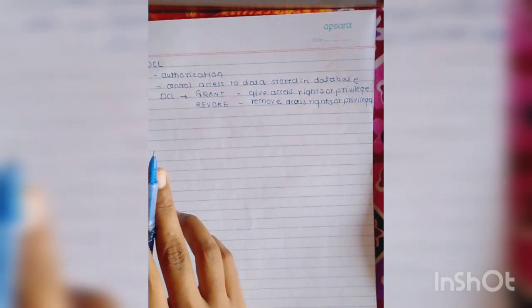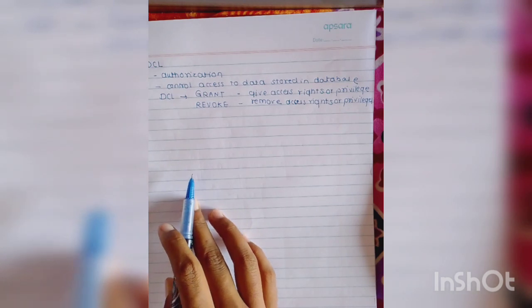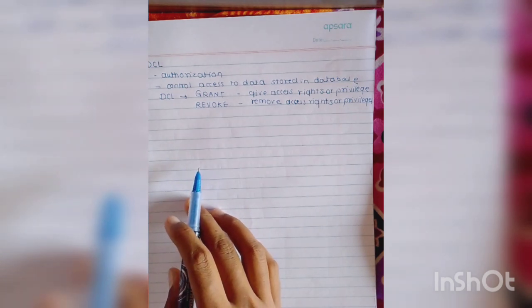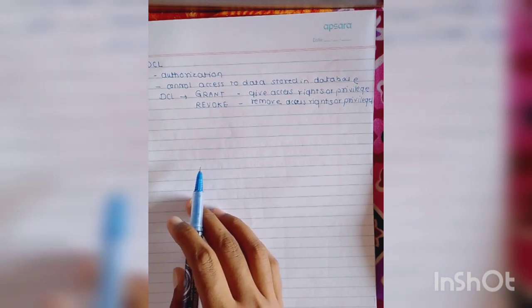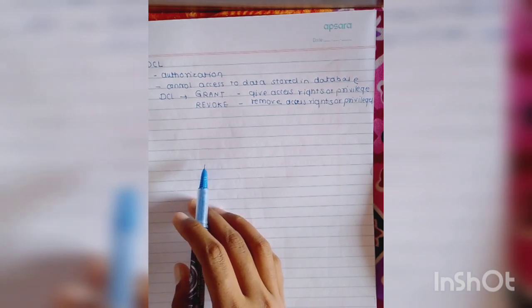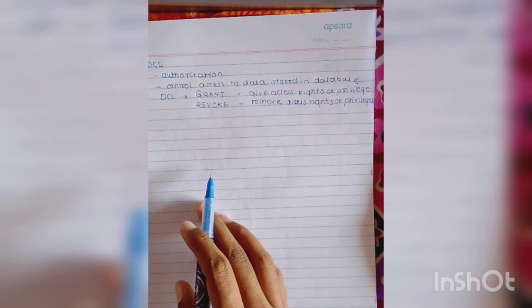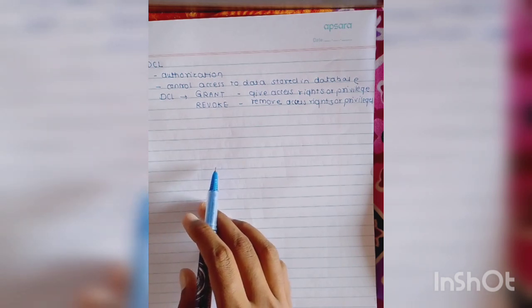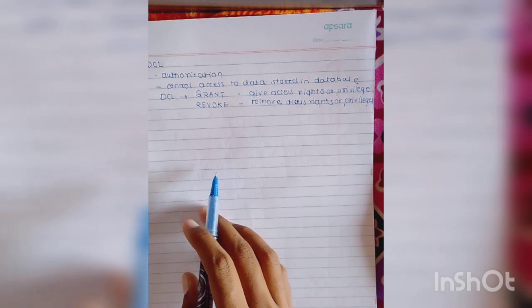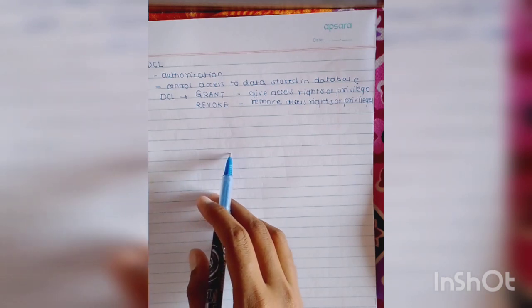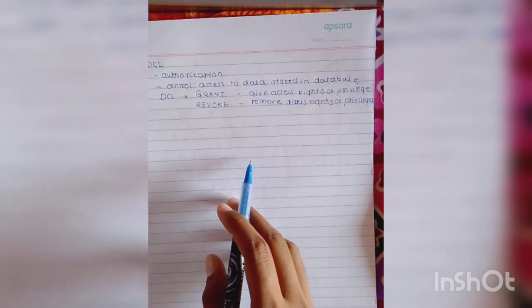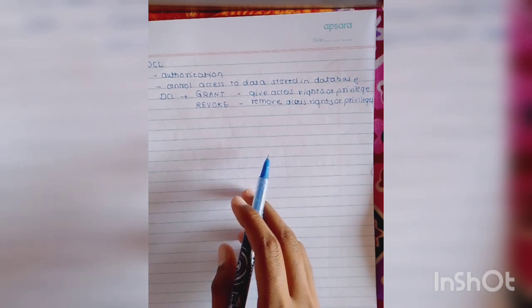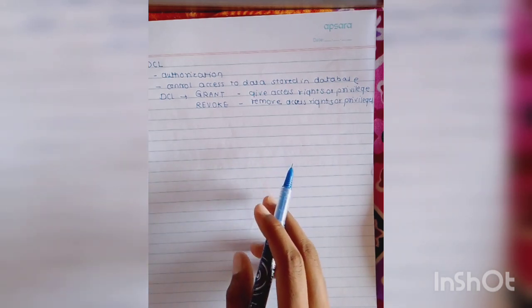So there are three types of database languages: DML, DCL and DDL. DDL means data definition language. It has three commands: create, alter, drop. Create is for building a table, alter is for addition of a column, and drop is for dropping a table or view. In DML we see data manipulation language. It has four types of access: retrieve the required information, insert information, delete information, or modify, meaning update information.